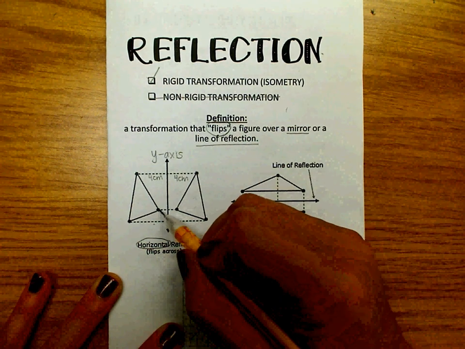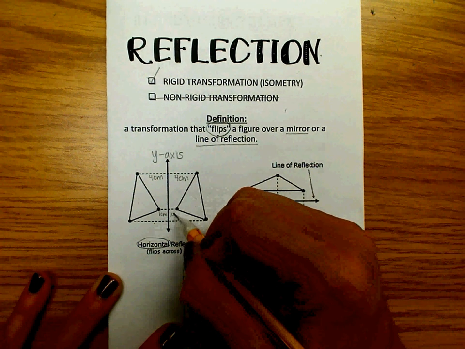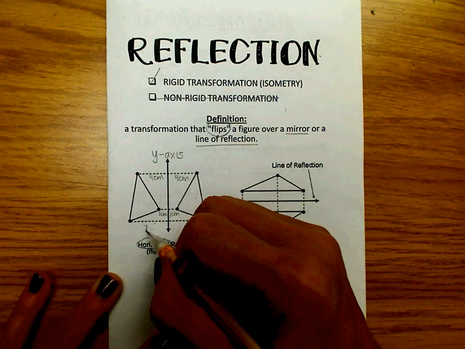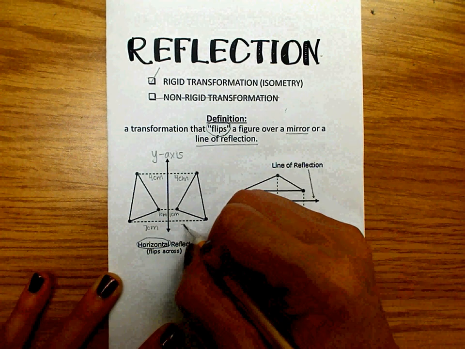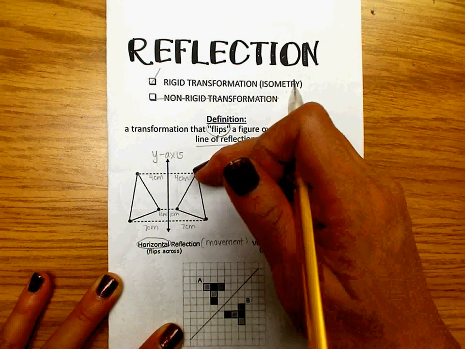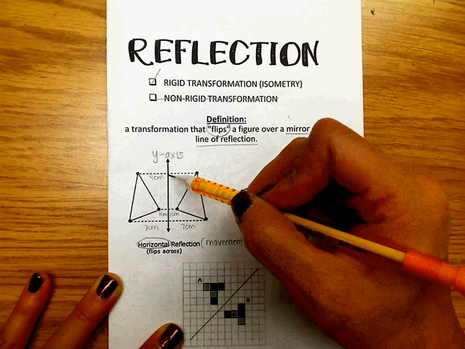Let's say this point is closer, so it's 1 centimeter here, then how many over here? Also 1 centimeter. Over here, let's say it's about 7 centimeters. Then on the other side, it should also be 7 centimeters. So a reflection will always maintain the distance from where it is to the line of reflection.